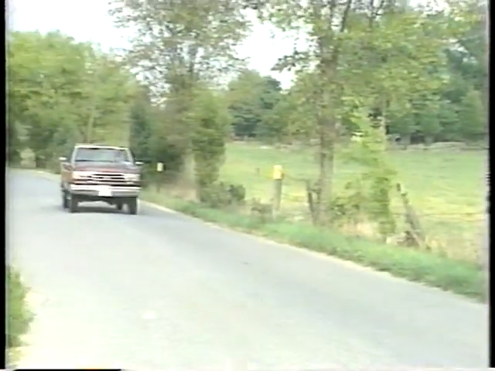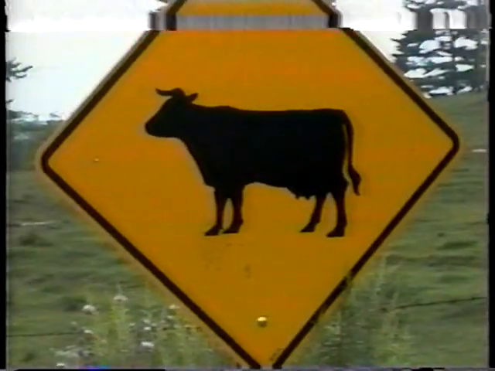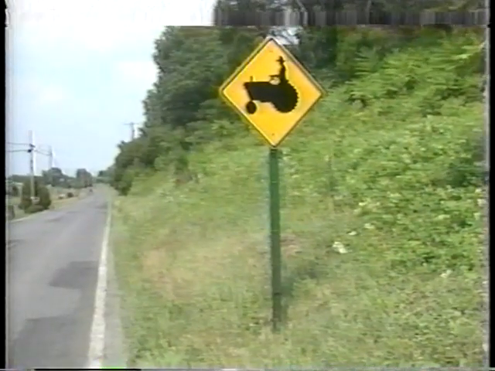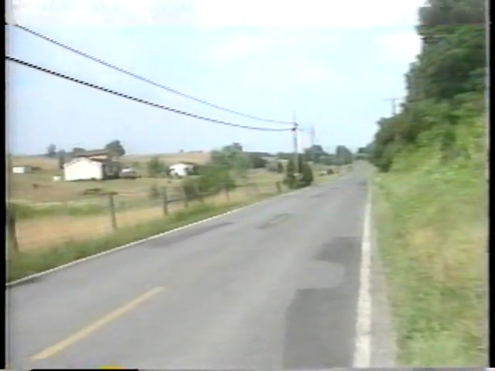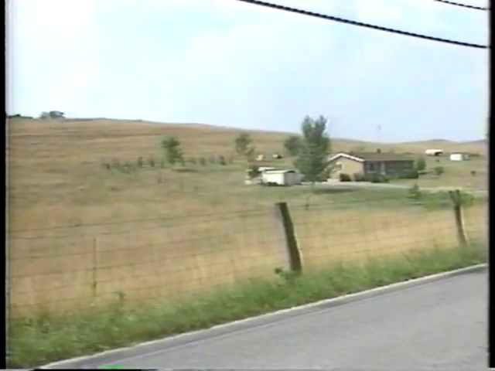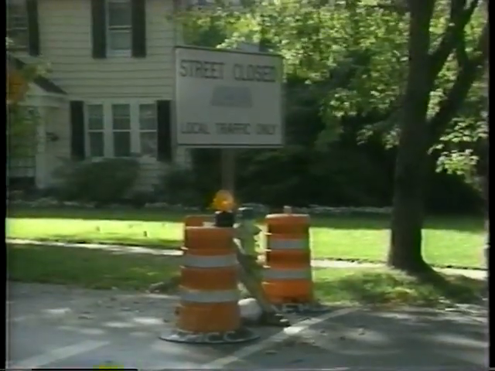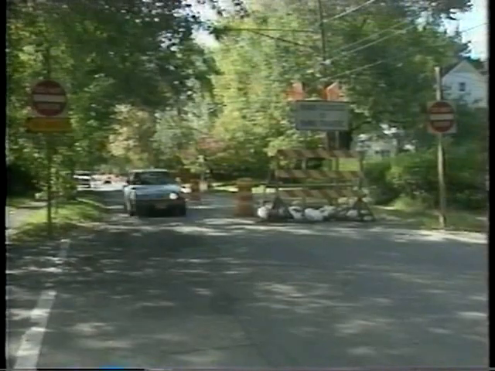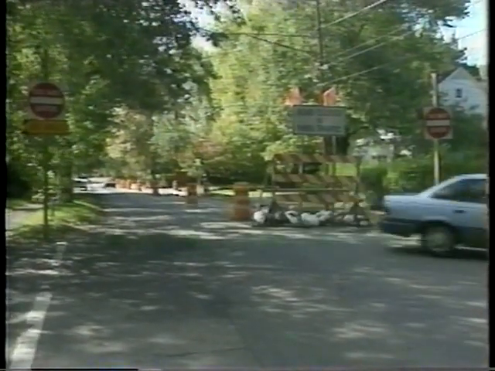In rural areas, there are a series of advanced crossing signs that should be used to warn drivers of cattle, deer, or farm machinery. If these dangers are seasonal, the sign should be covered or removed when not needed. The local traffic only sign is used where a highway is closed to through traffic for maintenance or construction.